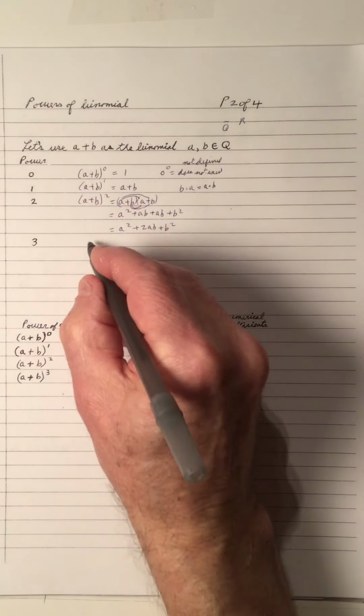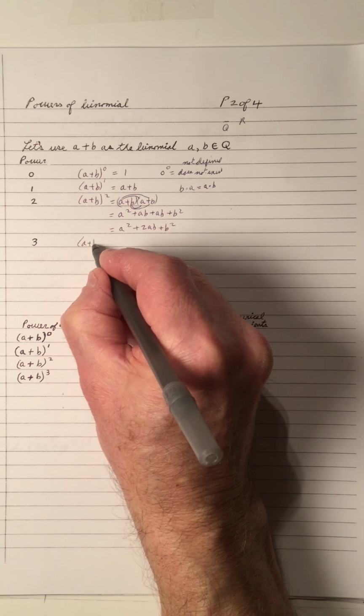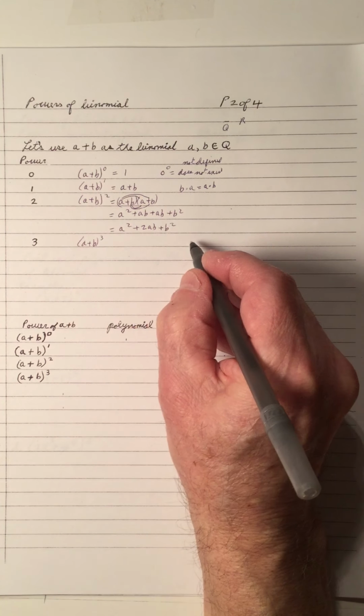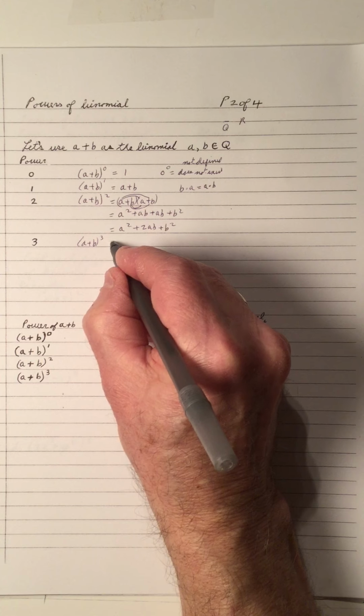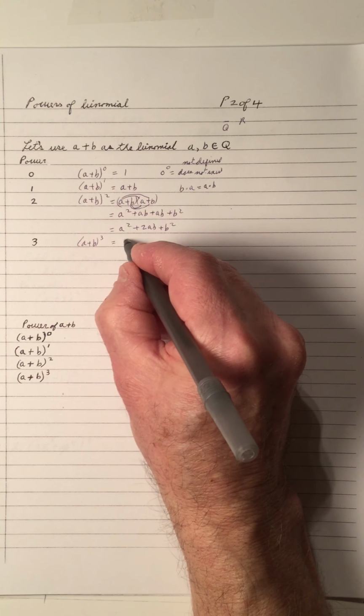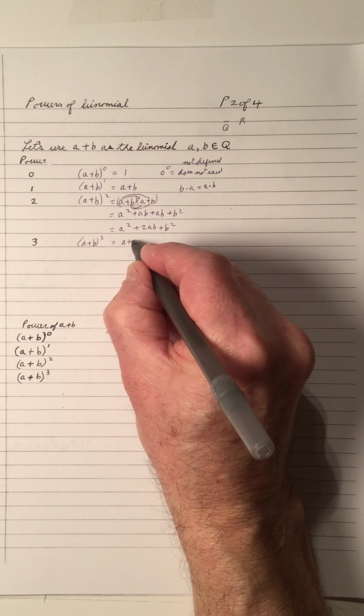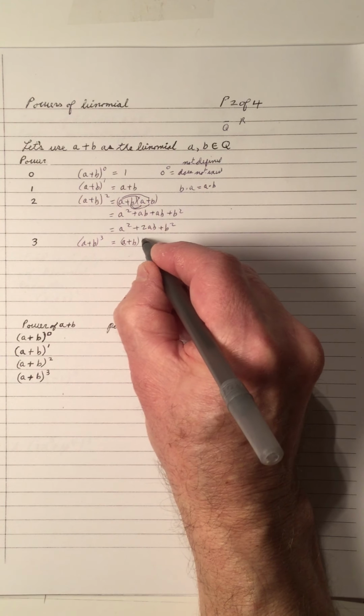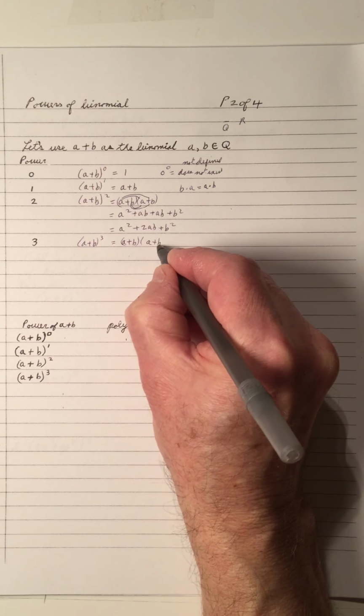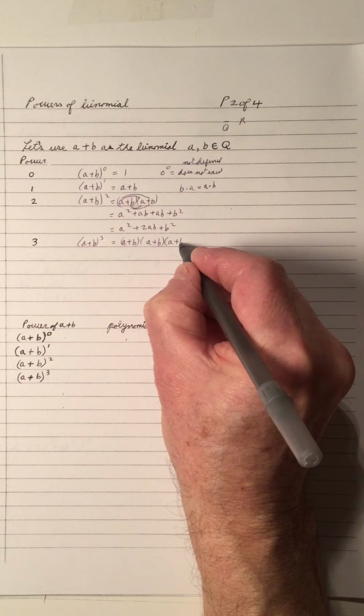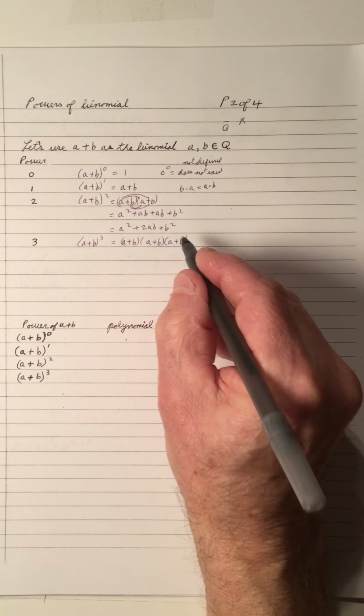And let's continue. What about a plus b cubed? Well, here's what I'm going to do. I'm going to write down a plus b times a plus b times a plus b. Cube means multiply 3 times.